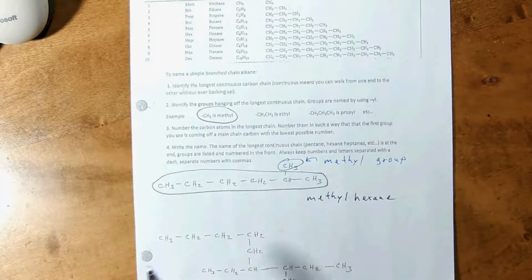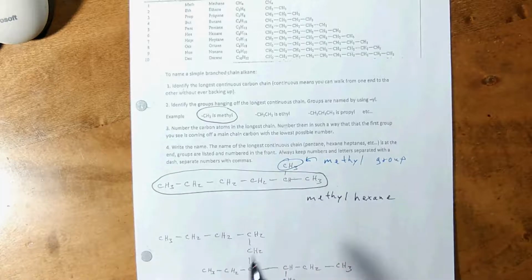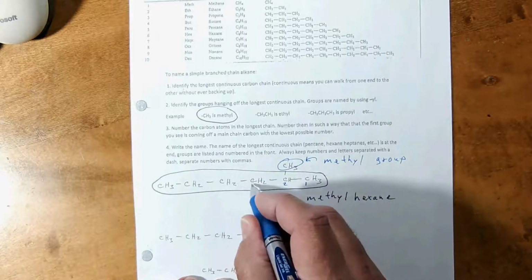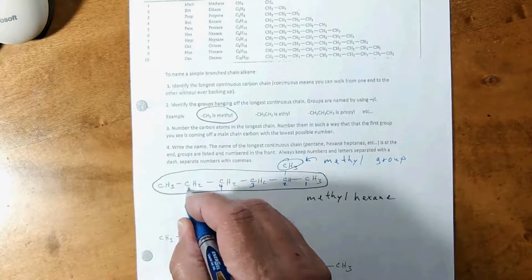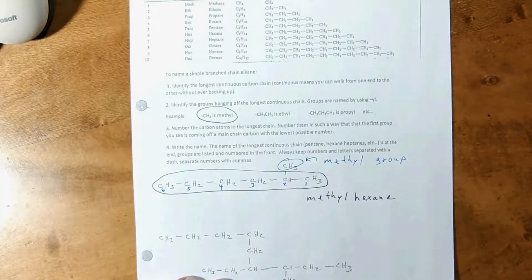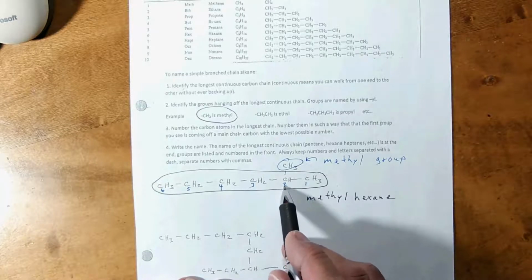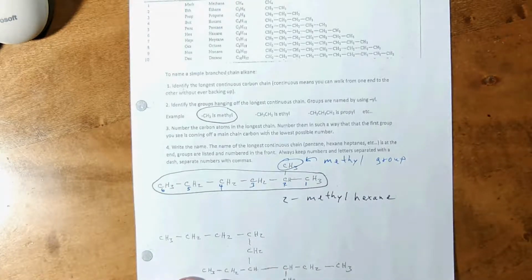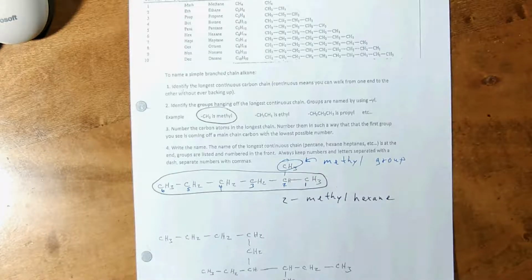So we have this rule. We take the longest continuous chain and we assign numbers to each of the carbon atoms. It's kind of like assigning individual addresses to houses in a block. So we'd call this carbon number in blue, carbon number 1. This is carbon number 2, carbon number 3, 4, 5, and carbon number 6. So it's not methylhexane, it's 2-methylhexane. The little 2 tells us which position on the chain that the group is.